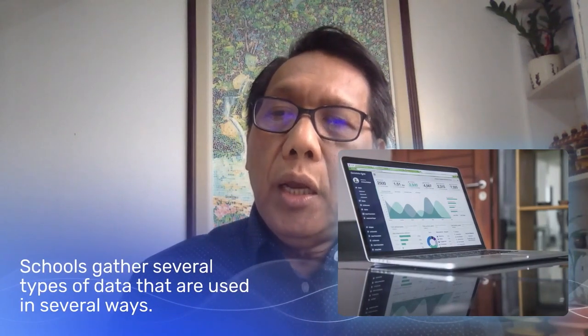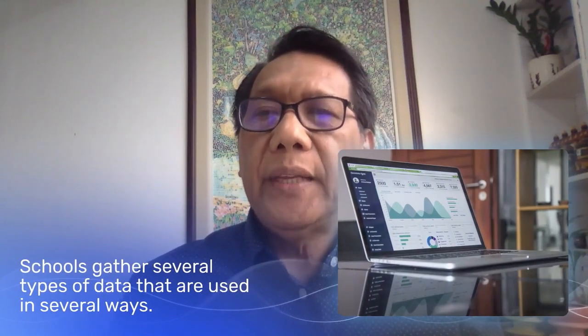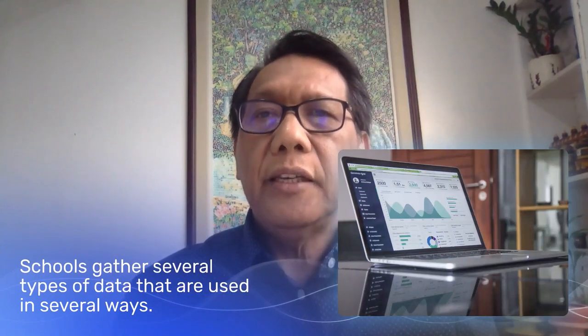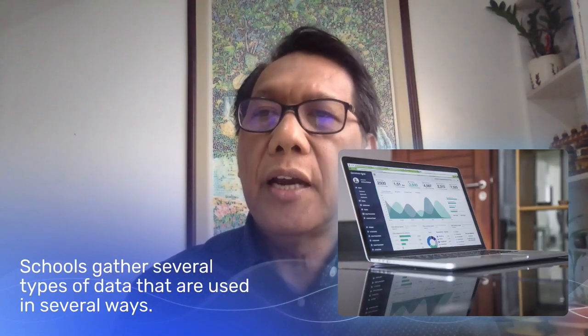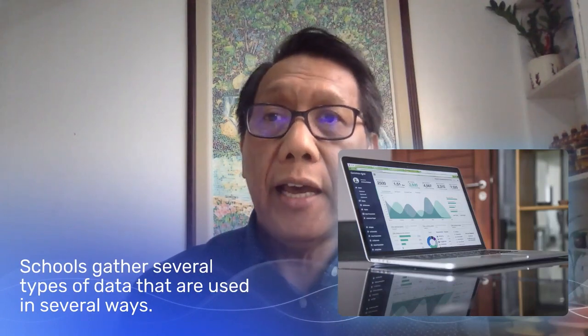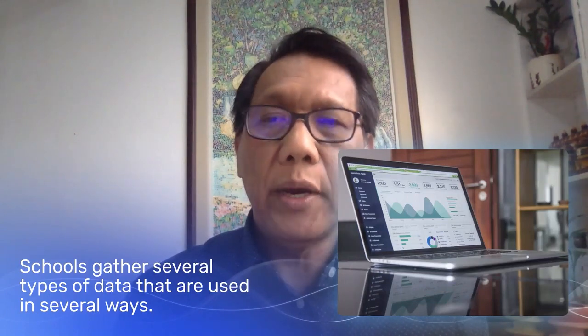Any data or information that we gather from our students in the classroom, either formal or informal assessment data, provides significant insight into students' progress, curriculum effectiveness, and teaching strategies. When discussing data, it is essential to note that schools and teachers gather several types of data that are used in several ways.